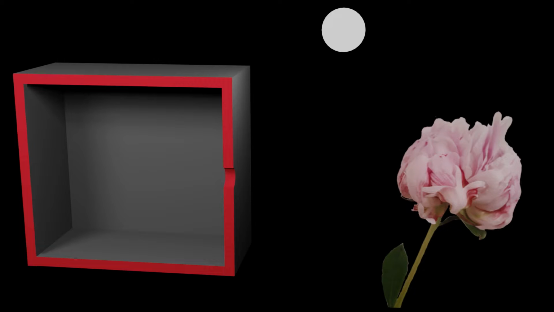Before we can talk about how ray tracing works, it is helpful to consider how a normal camera works, and then build up from there. To make this as simple as possible, let's look at the most basic example, the pinhole camera.